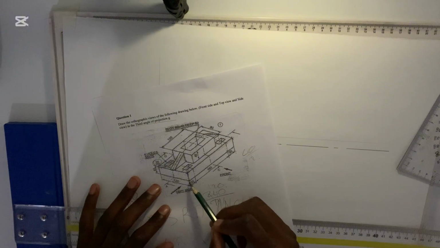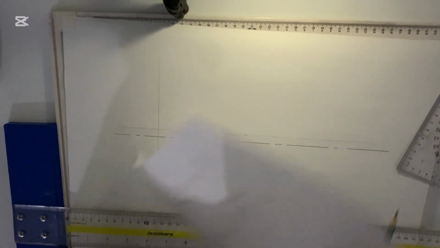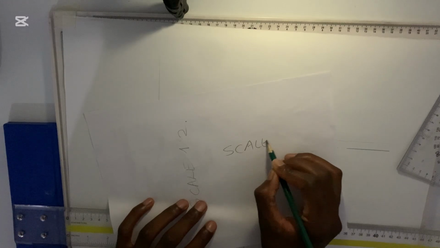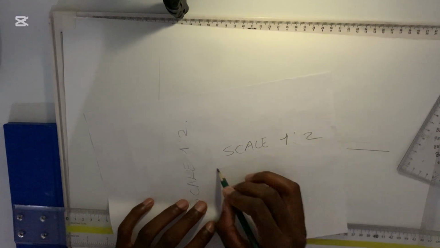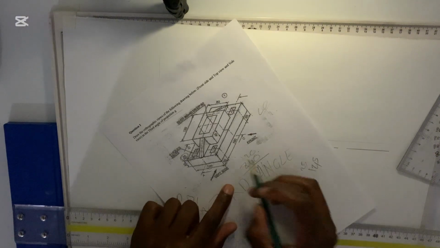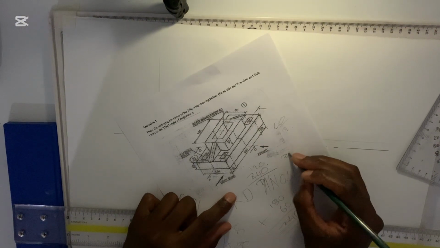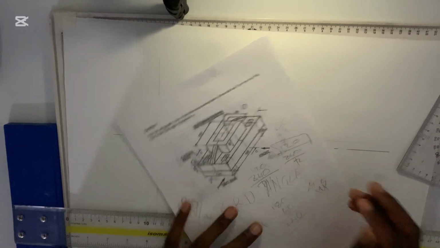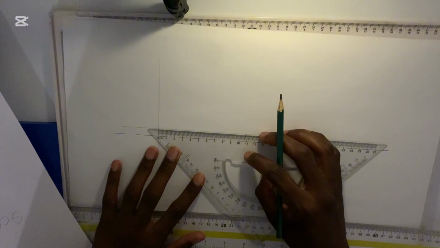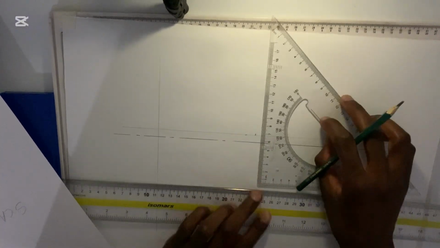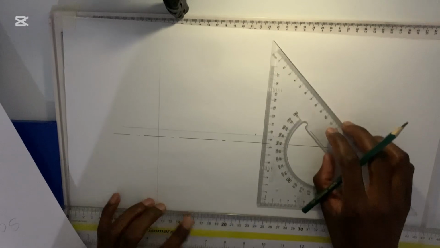Okay. So now I've just realized that scale might be a little bit bigger. So I've decided to use a scale of 1:2. It's just for the sake of this tutorial. I don't know if we are given any scale to use, but for this tutorial I'm going to be using a scale of 1:2. So if you measure the total, it would give you 240, and you divide that 240 by 2, then you get 120.